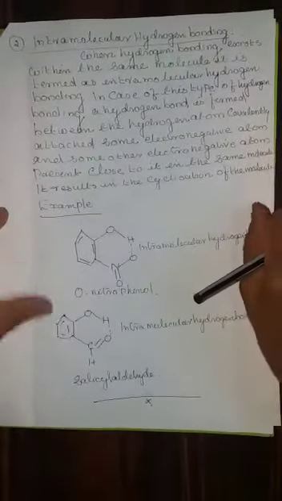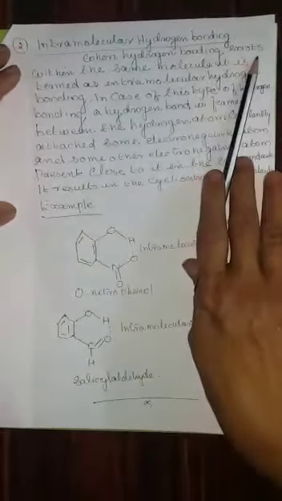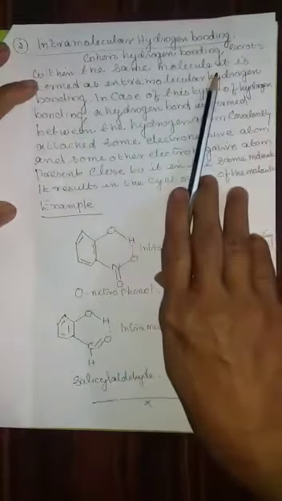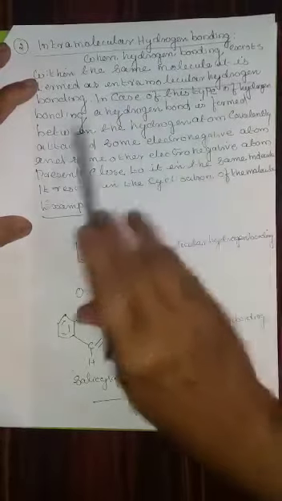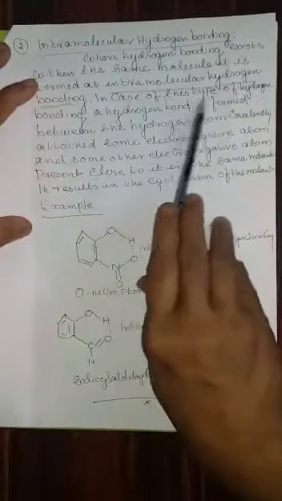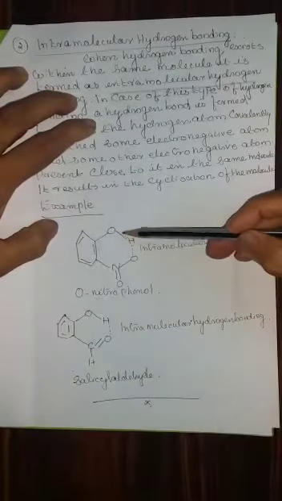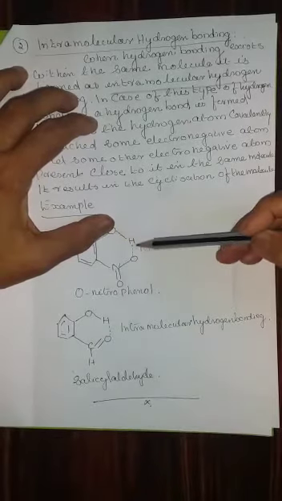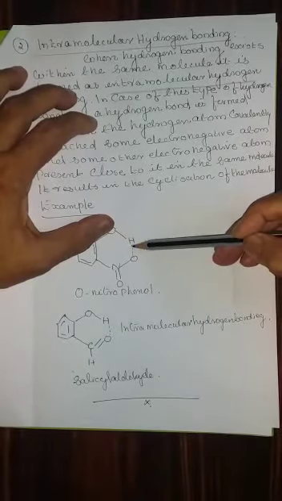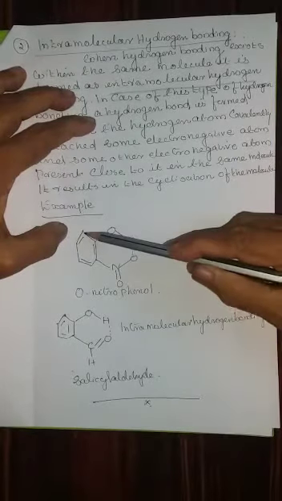Next is intramolecular. That is what I said, within the molecule. When hydrogen bonding exists within the same molecule, it is termed intramolecular hydrogen bonding. In this type of hydrogen bonding, hydrogen is already covalently bonded to a negative atom, and this hydrogen forms a hydrogen bond with another negative atom of the same molecule.